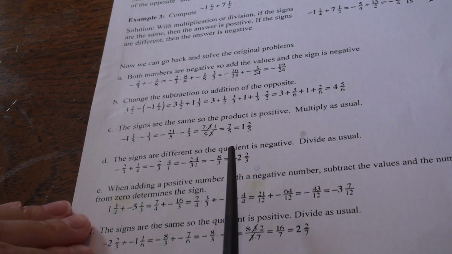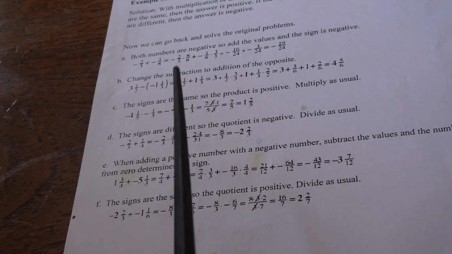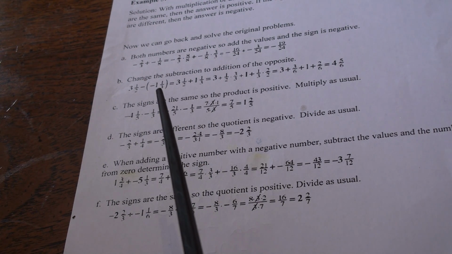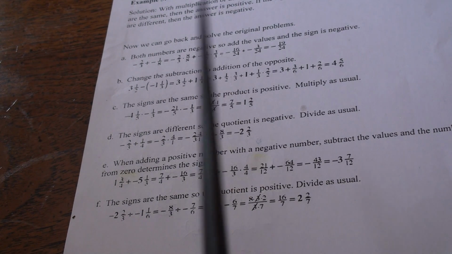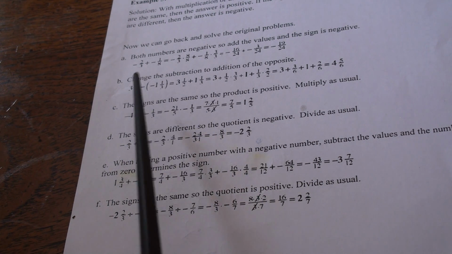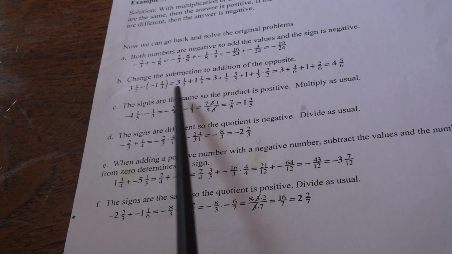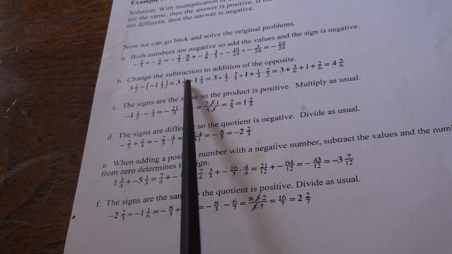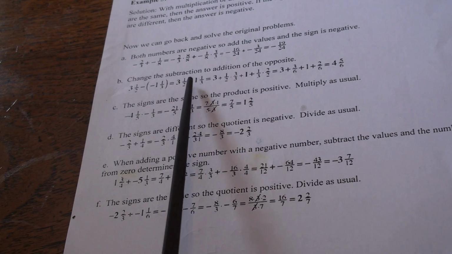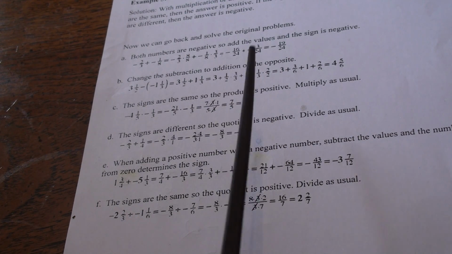For part B, I have 3/2 minus negative 1 1/3. So what we did is we separate first. Subtracting a negative is the same as adding, so we switched my minus negative 1 1/3 into plus 1 1/3.